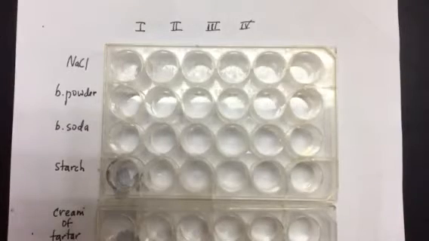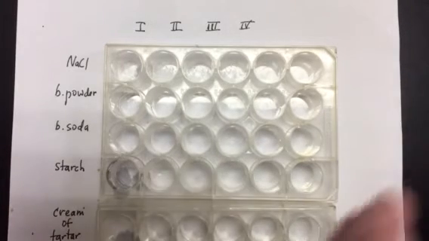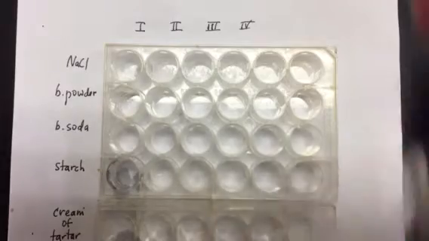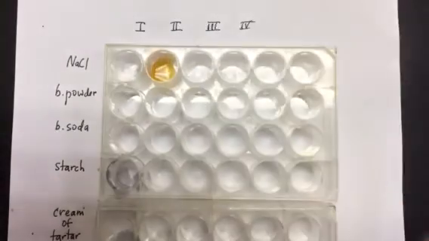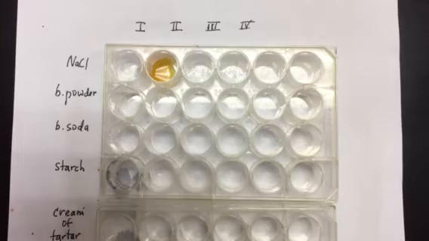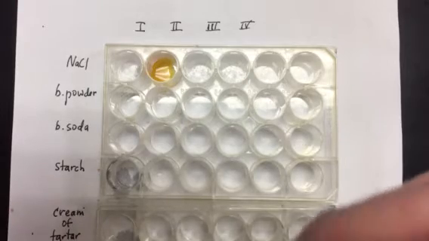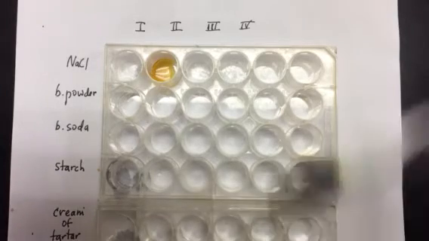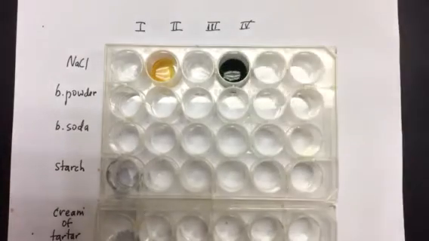When I add liquid 1, I don't notice any change. When I add liquid 2, no change. When I add liquid 3, no change. When I add liquid 4, no change.